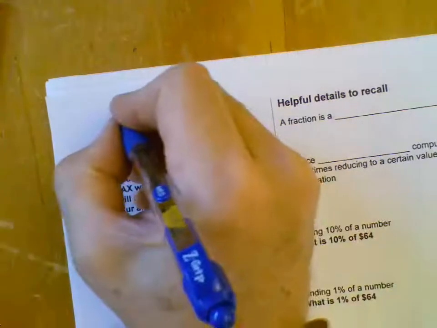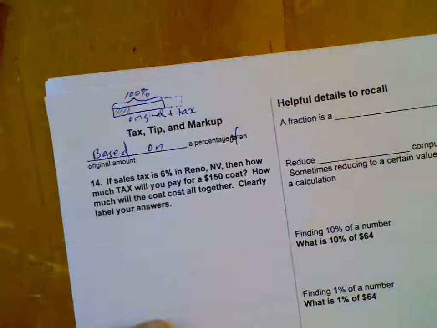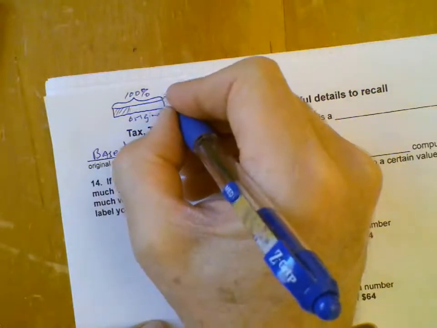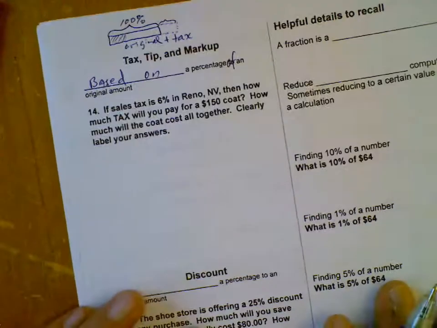But this was the 100%. This was the original. The original was 100% cost, and then this little bit extra was the tax or the tip. But it was some little extra percentage based off the original price. Let's work a problem together.